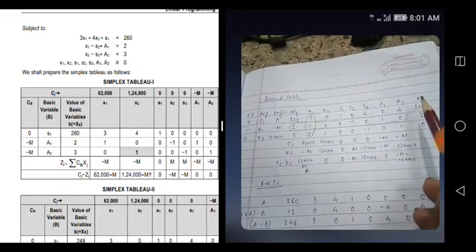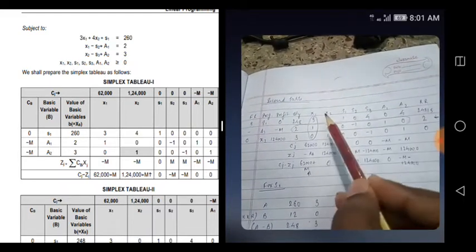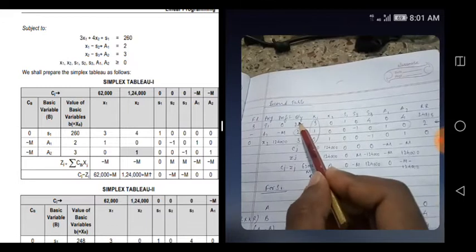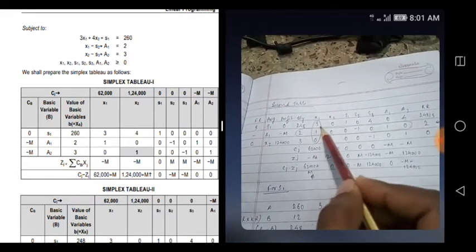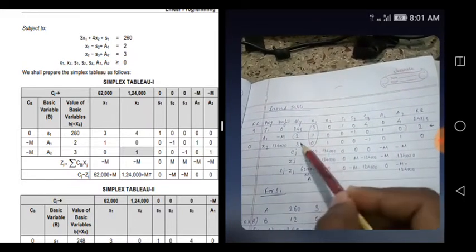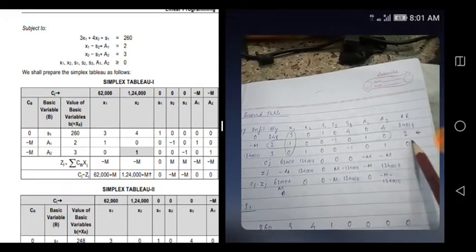For outgoing, we have to find the replacement ratio. Quantity column divided by key column. So 240 divided by 3, 2 divided by 1, 3 divided by 0. Why are we not selecting 0? I already told, if we select this, there will not be any replacement at all.